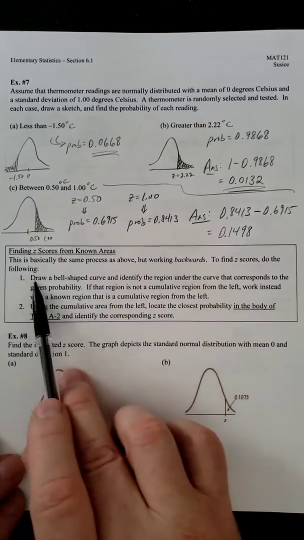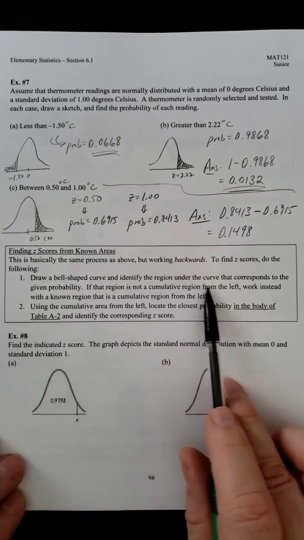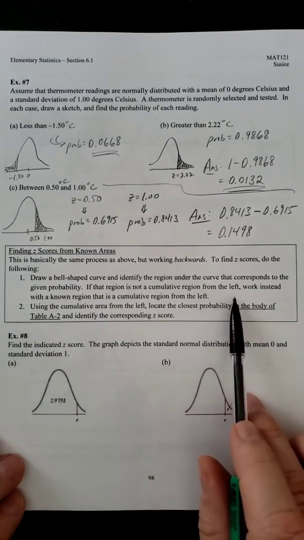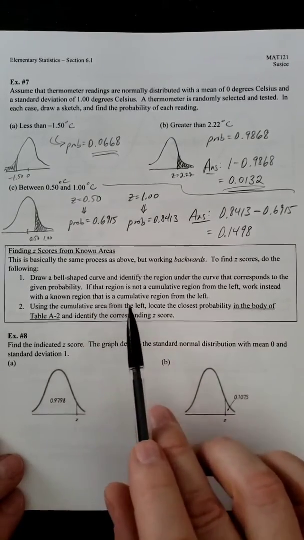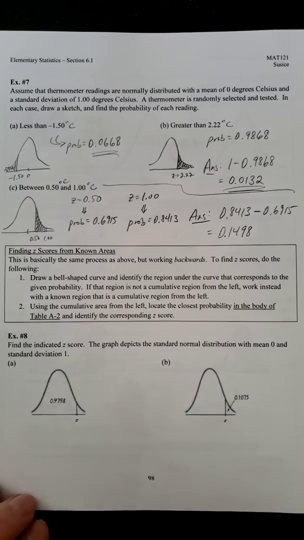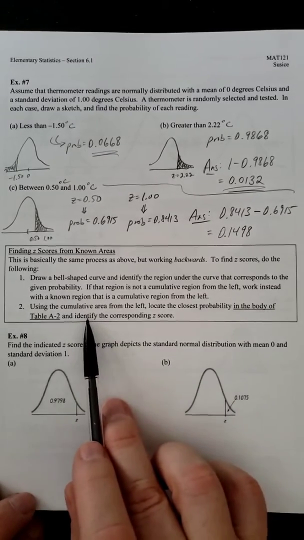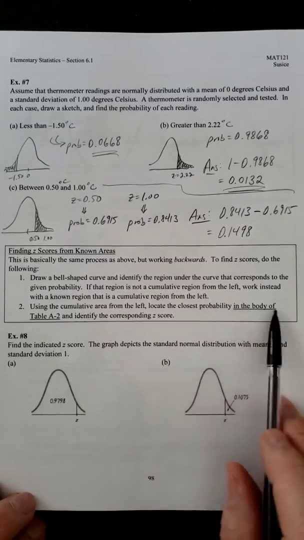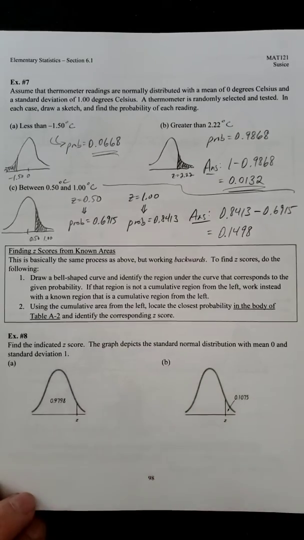We're working backwards. So we still want to draw our picture and identify the region under the curve that represents the given probability. If that region is not a cumulative region from the left, work instead with a known region that is a cumulative region from the left. So remember, we always like the left side to be shaded because that applies directly to the table. So if it's not in that format, we want to somehow change it so that it is. So we're going to see how that works. And then once we have it as an area to the left, we can then use the table and find the closest probability in the body of table A2 and identify the corresponding z-score. So let's see how that works.